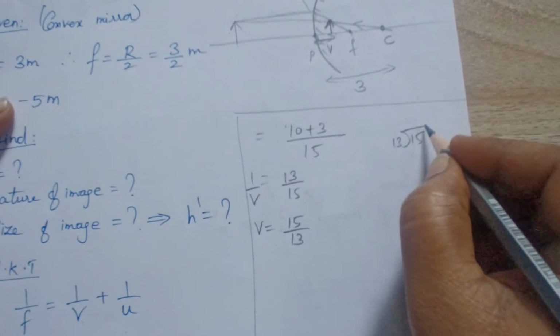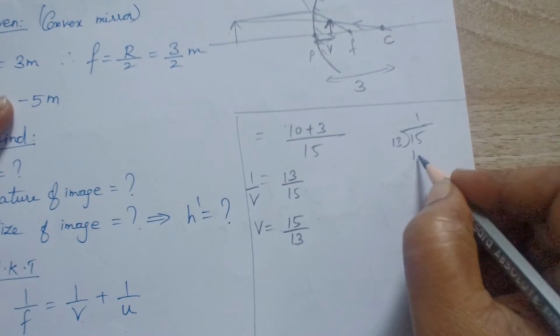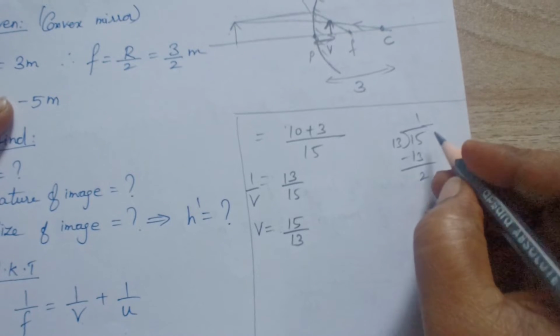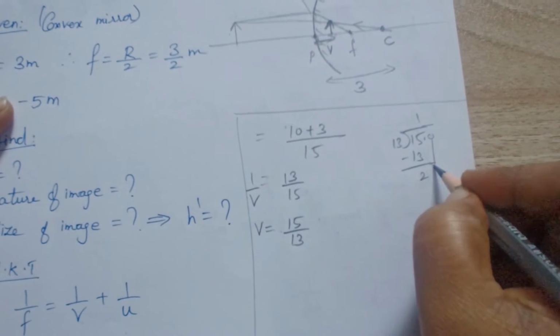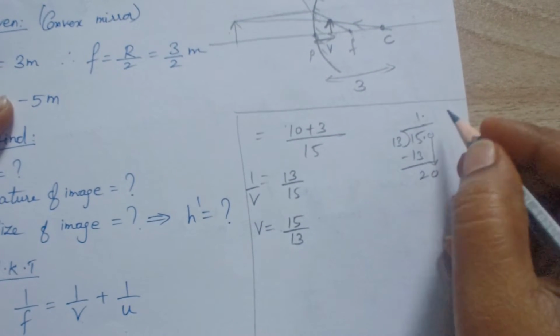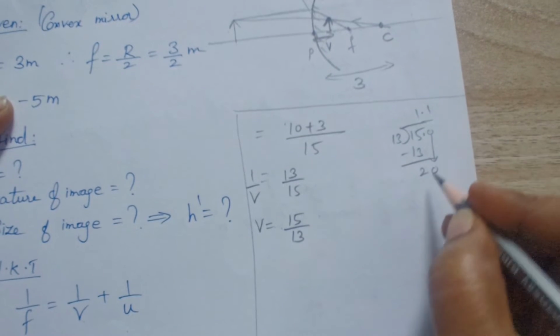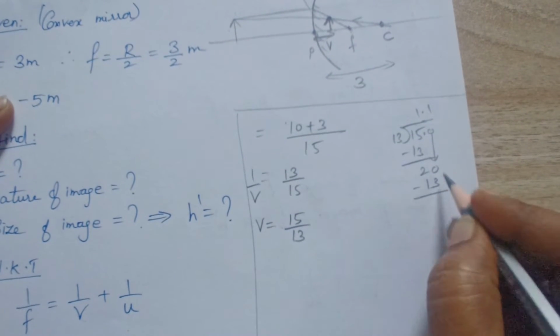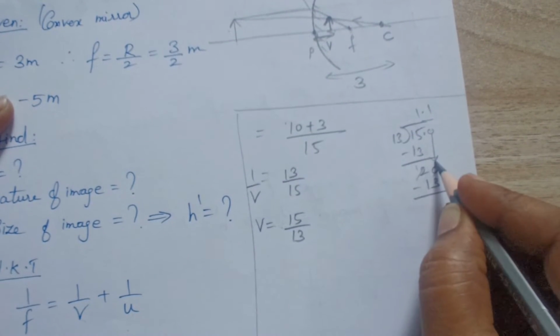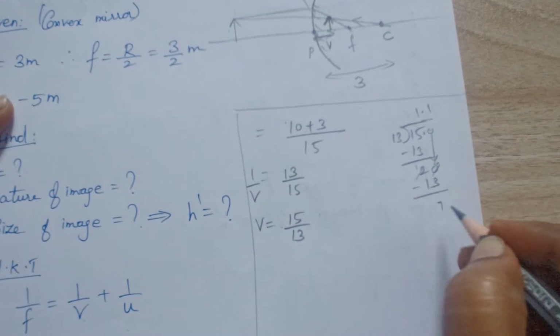15 by 13: 1 time 13, remainder 2, so 0, 20 again, 1 time 13, remainder 7.